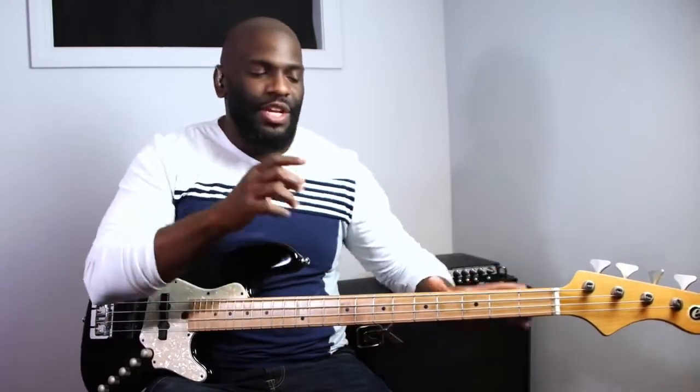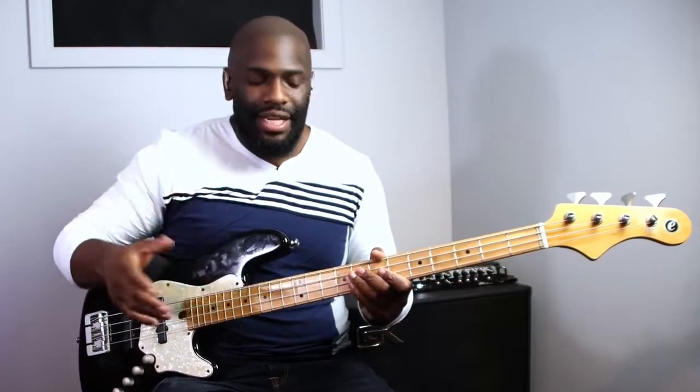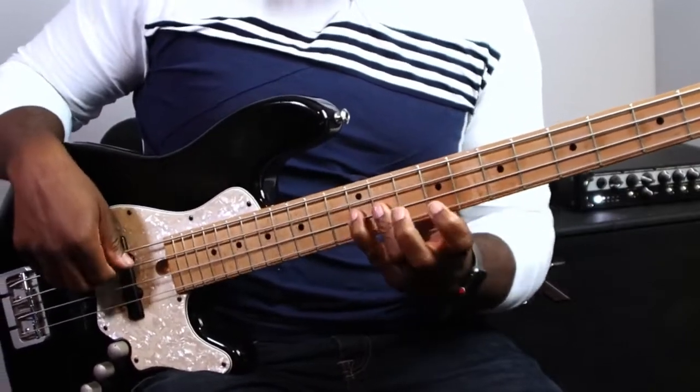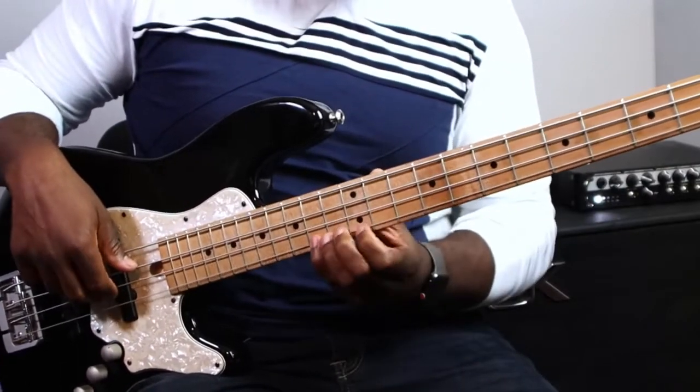So think of the extension of the scale the same exact way. Let's just break it down to its purest form. So extension of the scale. So dominant 7 scale or Mixolydian scale extended. So when we talk about chord extensions, we're basing it off of the chord tone.